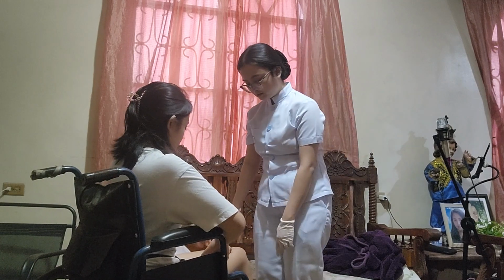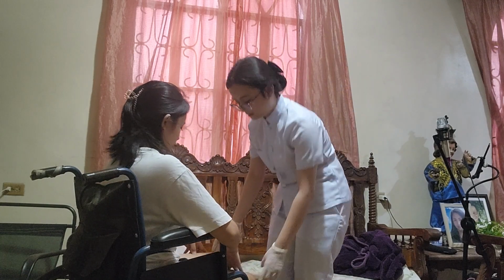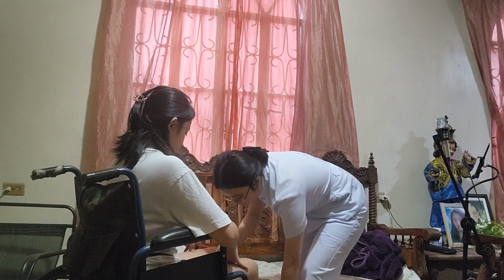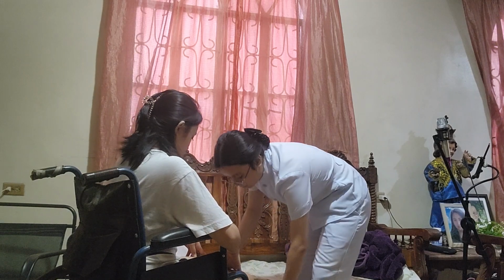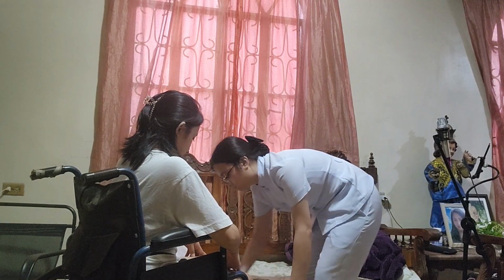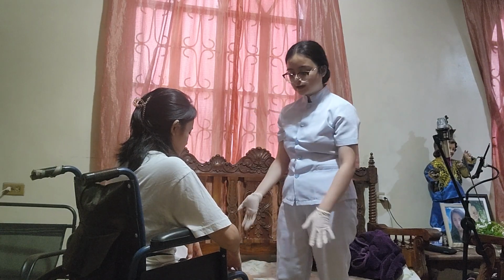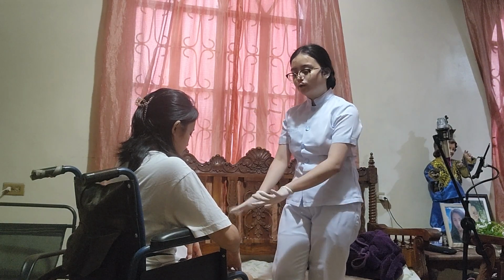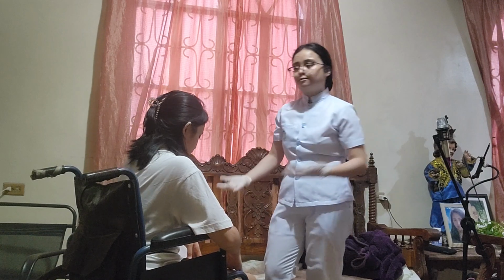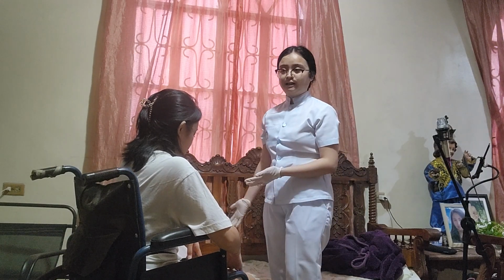Then, you will need to fold the footrest so that you can access or support the patient's legs when you transfer them to the bed.